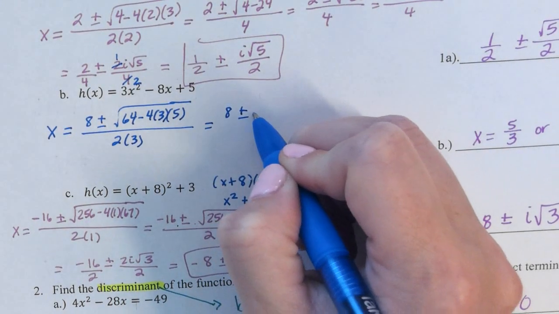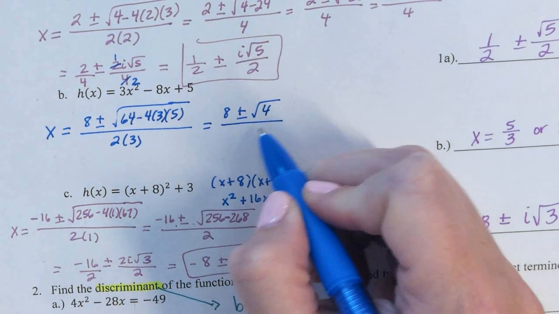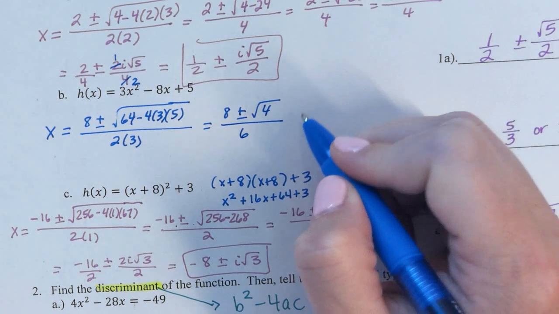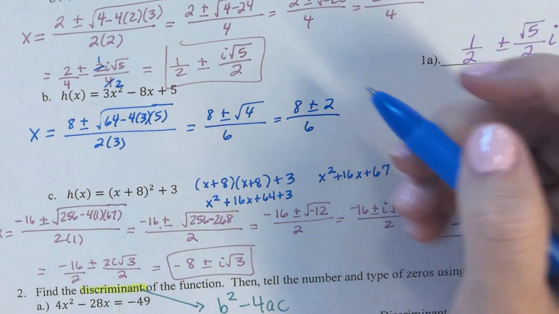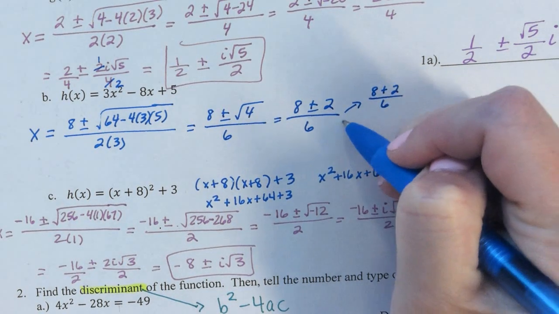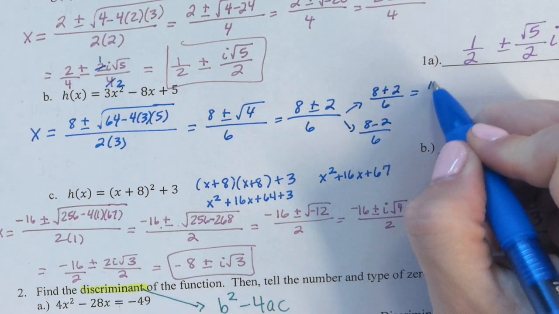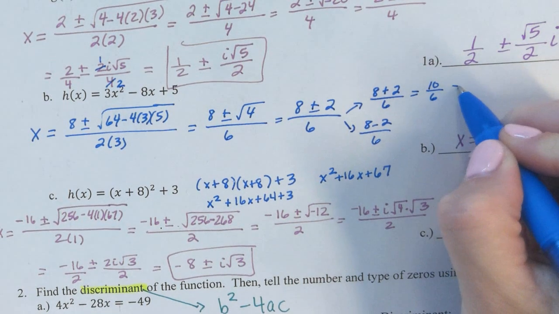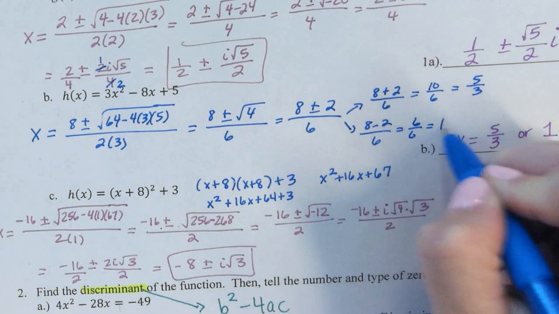So 8 plus or minus the square root of 4 over 6. 8 plus or minus 2 over 6. So you have to actually do this. Okay, 8 plus 2 divided by 6. 8 minus 2 divided by 6. So 10 over 6 reduces to 5/3. And then 6 over 6 reduces to 1.